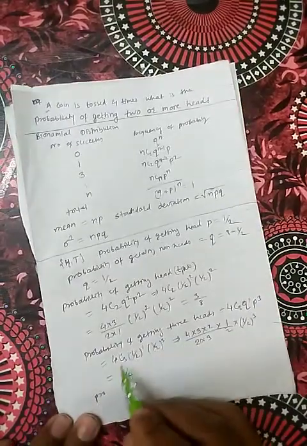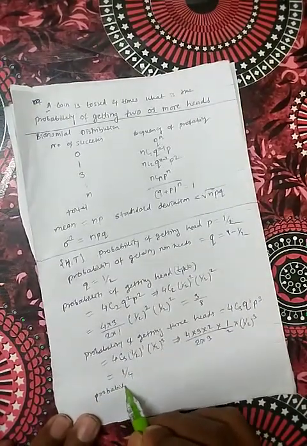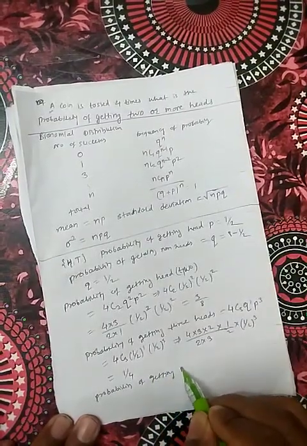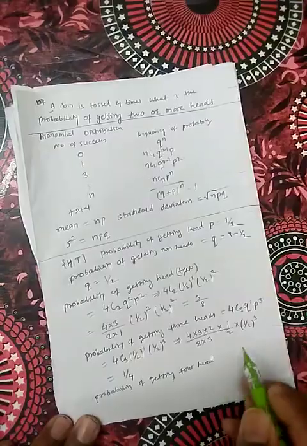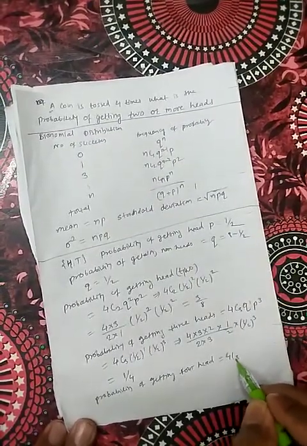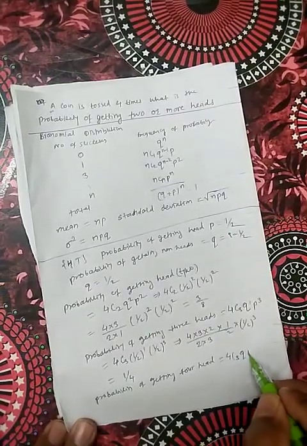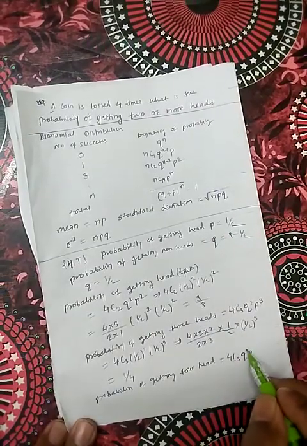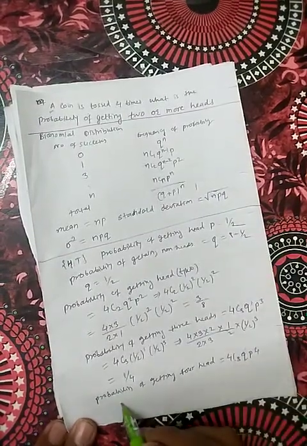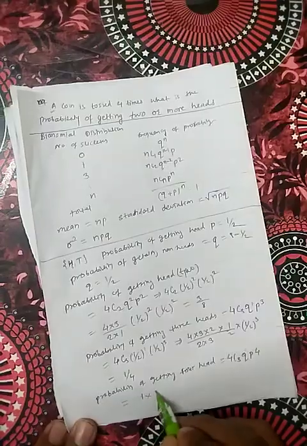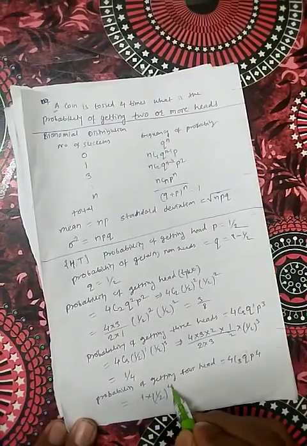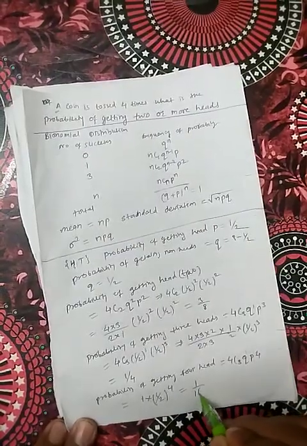Similarly, probability of getting 4 heads equal to 4c4 q raised to 4 minus 4 and p raised to 4, which is equal to 1 into half raised to fourth, 1 by 16.